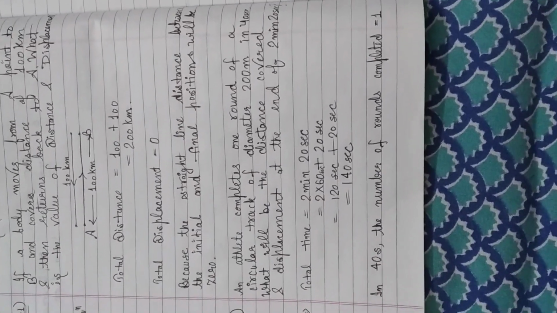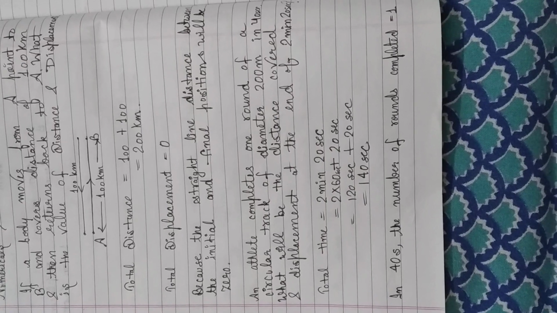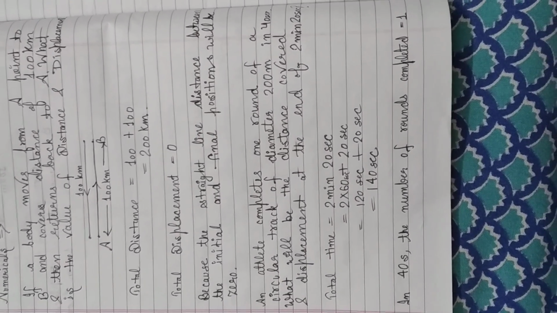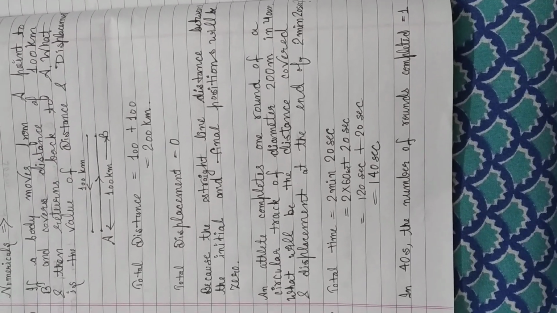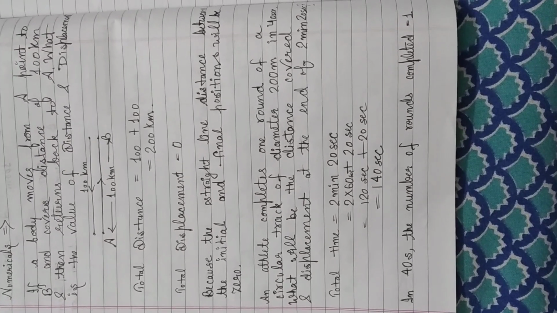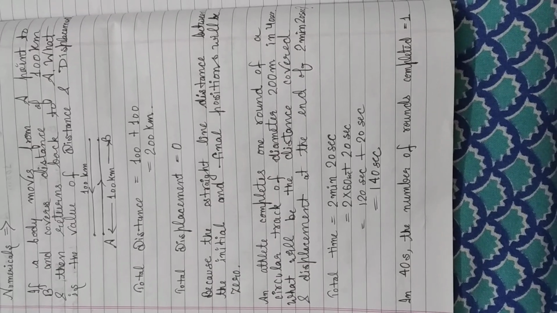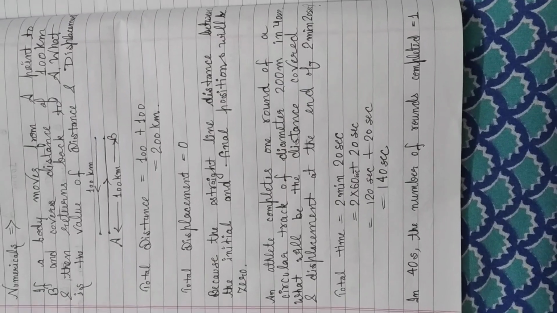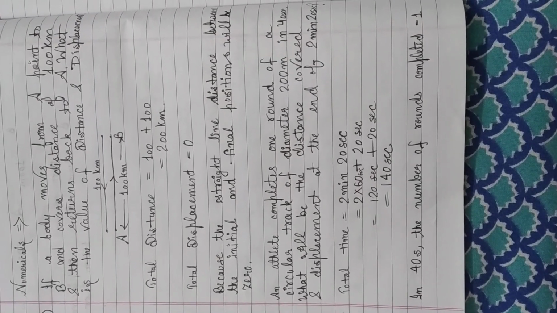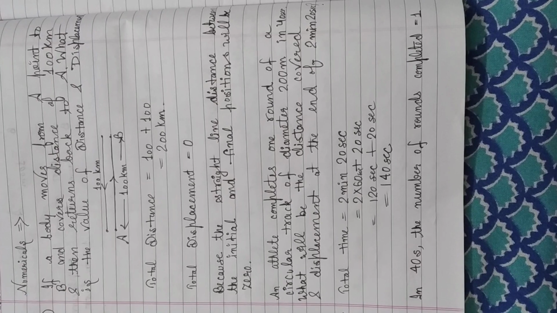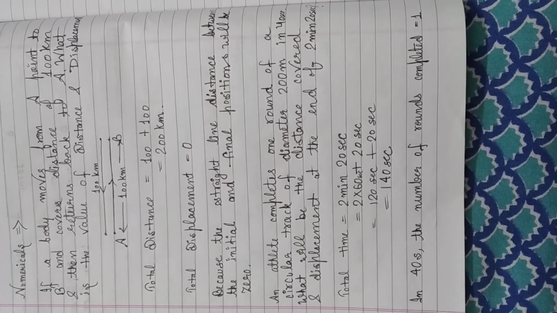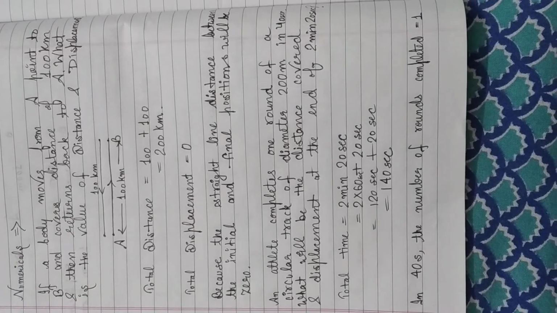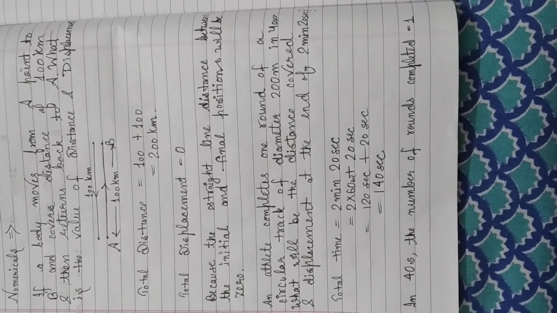The next numerical is: an athlete completes one round of a circular track of diameter 200 meter in 40 seconds. एक एथलीट एक सर्कुलर ट्रैक का एक राउंड जिसका डायमीटर 200 मीटर है 40 सेकेंड्स में लगाता है. What will be the distance covered and displacement at the end of 2 minutes 20 seconds? उसके डिस्टेंस और डिस्प्लेसमेंट की क्या वैल्यू होगी 2 minutes 20 seconds के बाद?